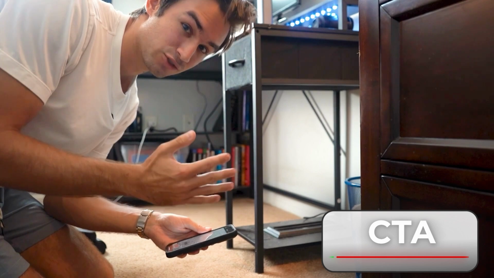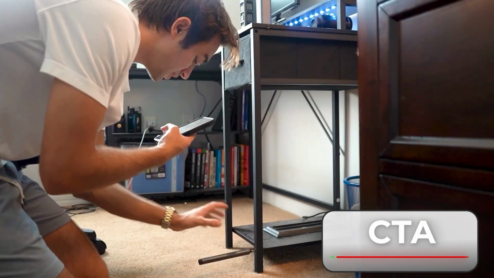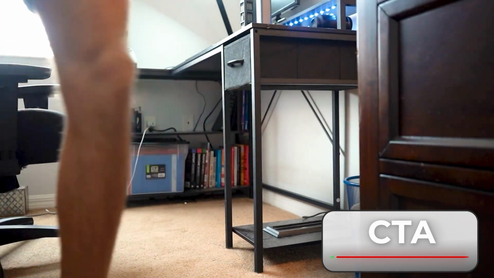I almost did that perfectly, but I didn't like the CTA, so I'm gonna run that back one more time. So just make sure to get it now before it's too late. That should be good, honestly.